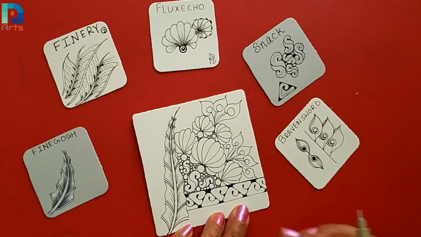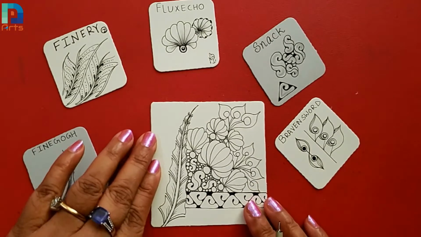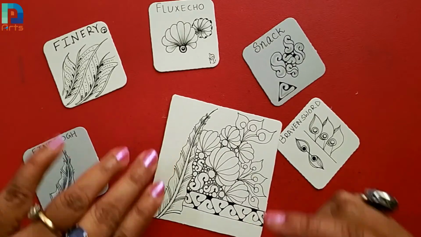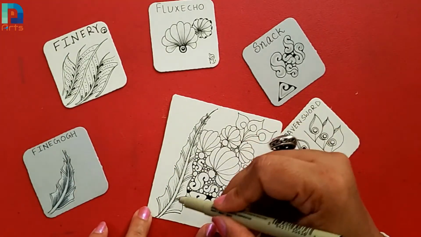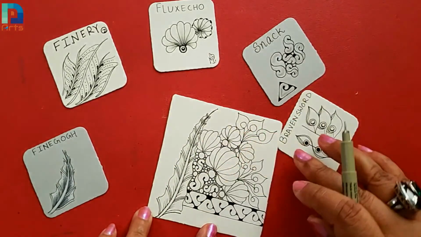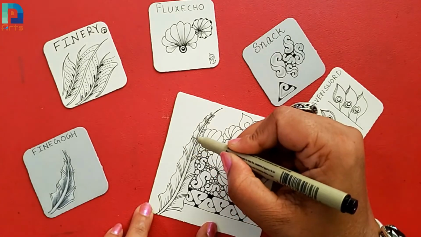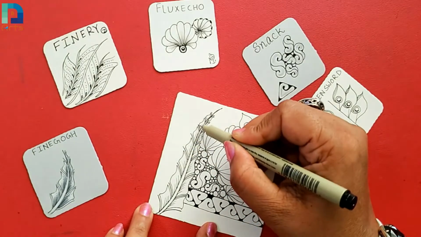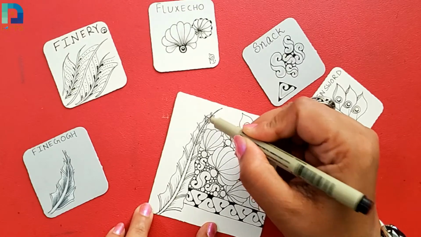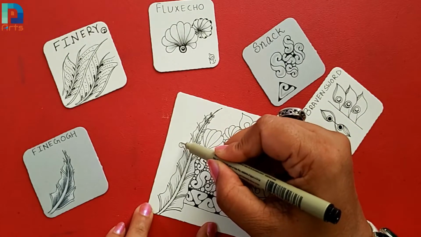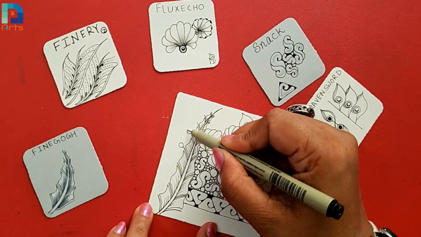So these are the Braven's World. So now what I'm doing on this side, you see these center lines of this tangle, Fine Cog. In these lines, I'm just extending these a little bit. And here I'm adding these circles.